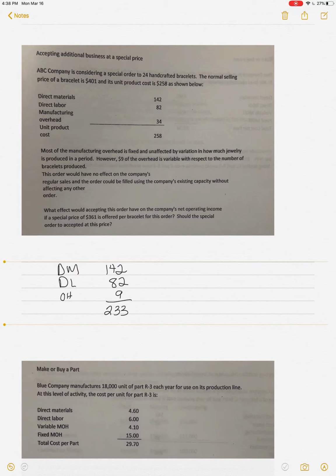Well, even though I normally sell these at $401, I'm willing to accept a price of $361, which I think is what they wanted to buy them for. So my price is $361 per unit. That's how much they're willing to give me. My cost, $233 per unit, which gives me a contribution margin of $128.